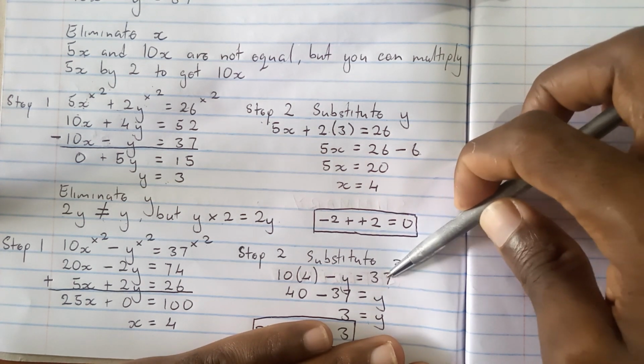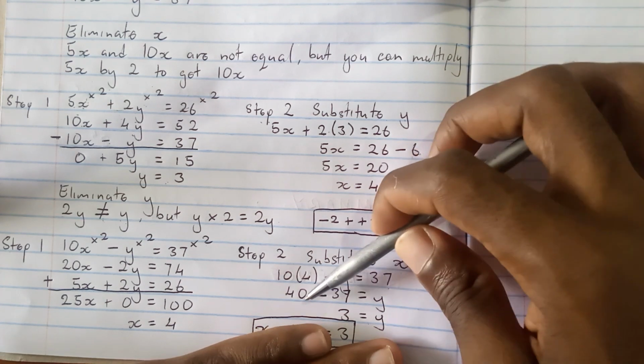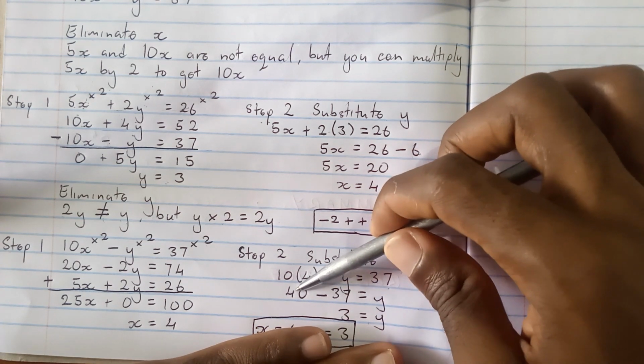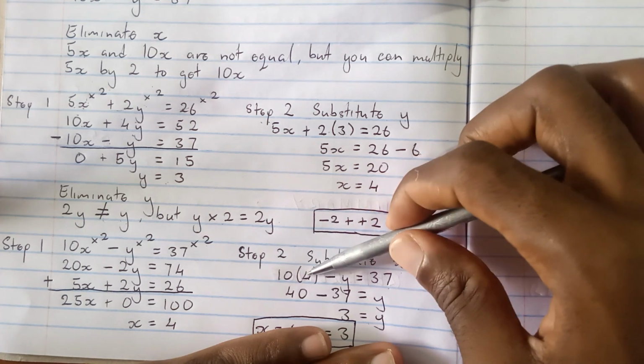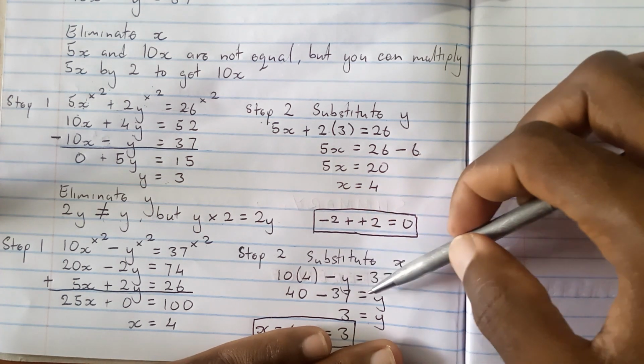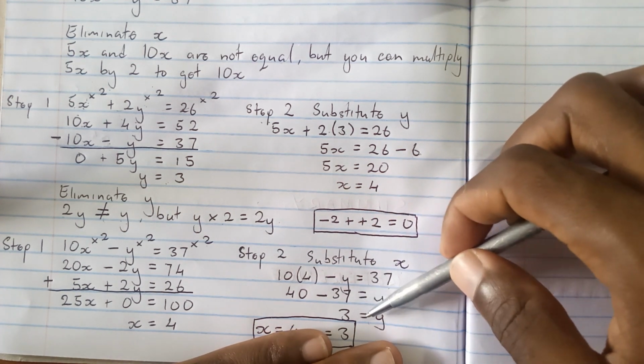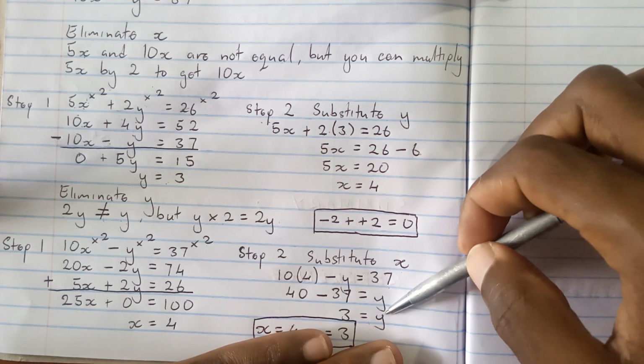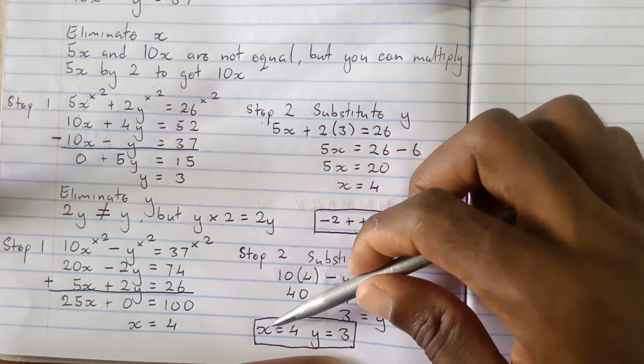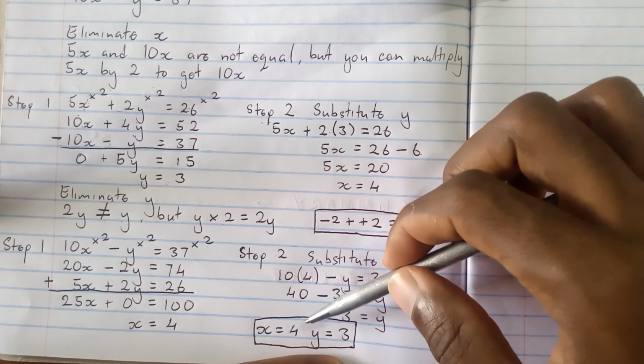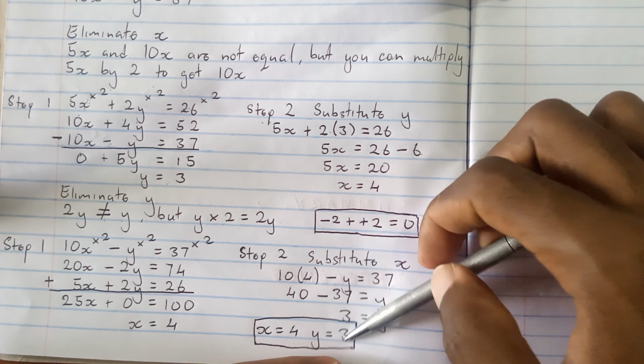Then we bring 37 to this side. Then we have 40, because of 10 times 4, minus 37 is equals to y. And therefore, we find 3 is equals to y. And that becomes our answer. x is equals to 4 and y is equals to 3.